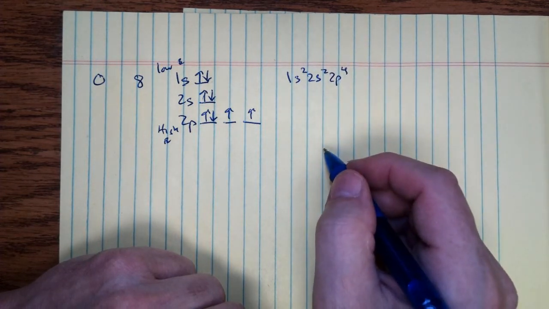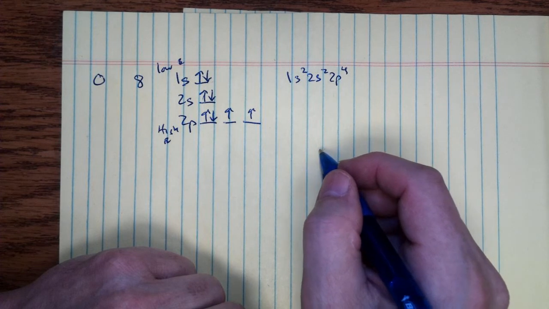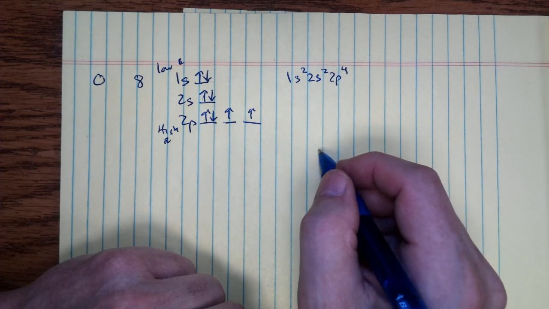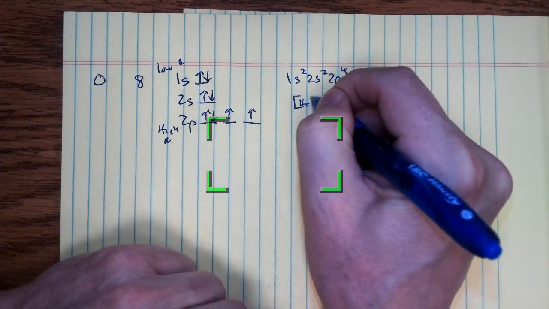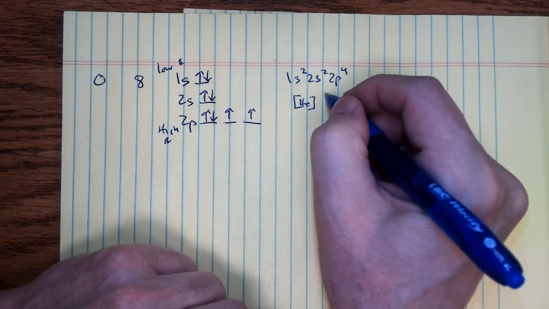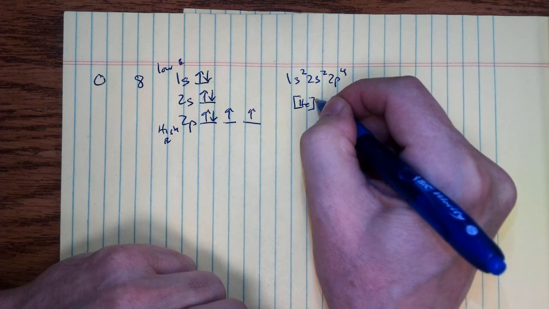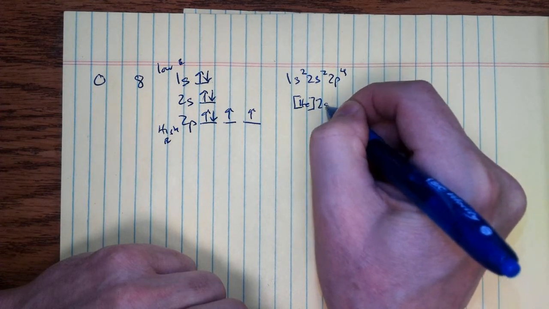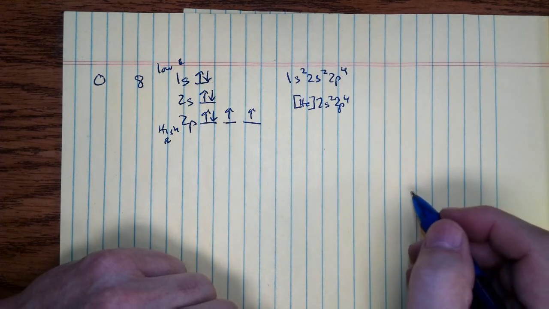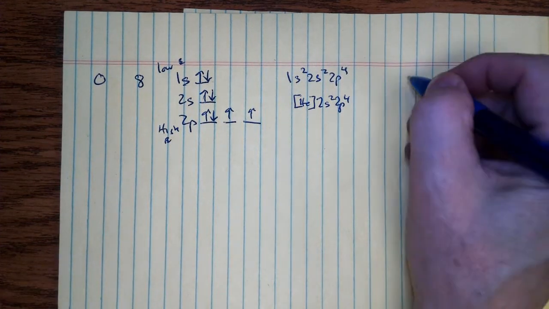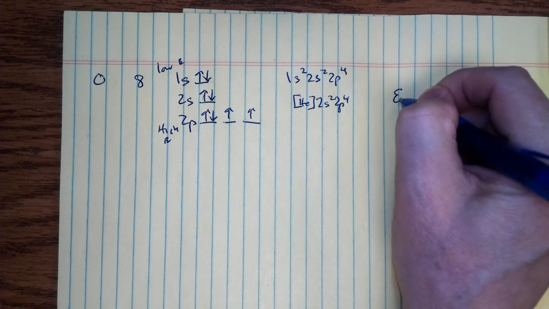Okay, Nick, what about the short electron configuration? He, and then 2s2 and 2p4.